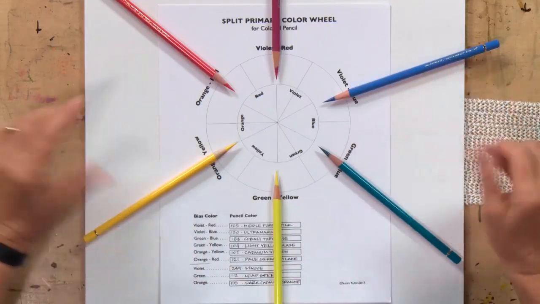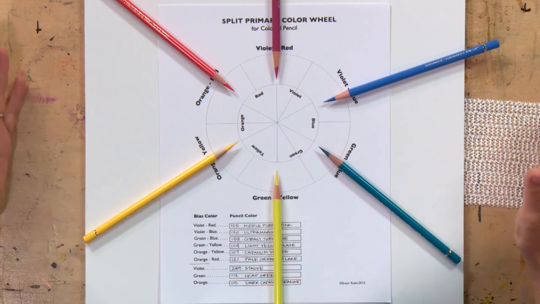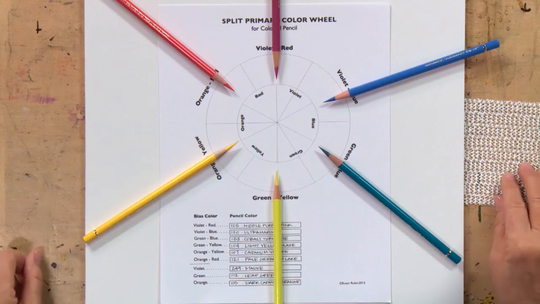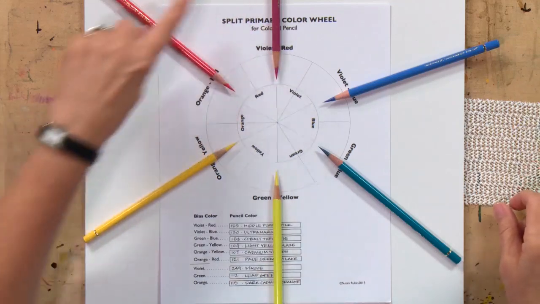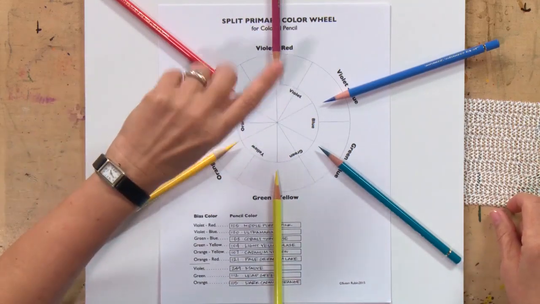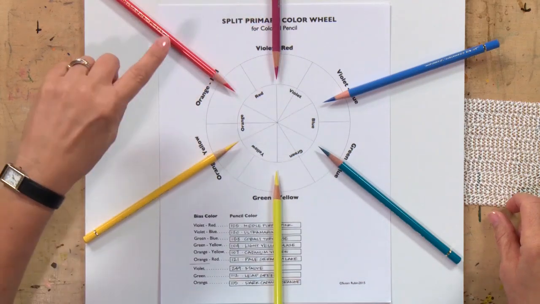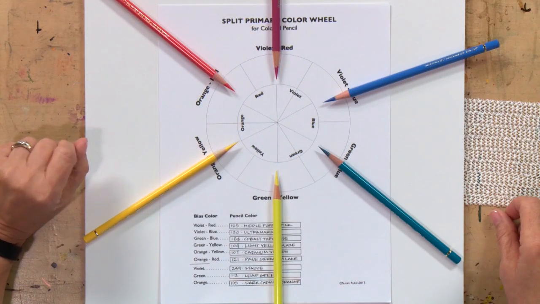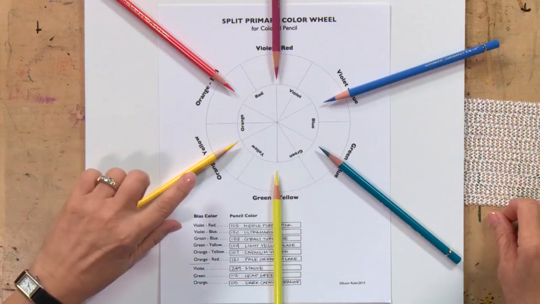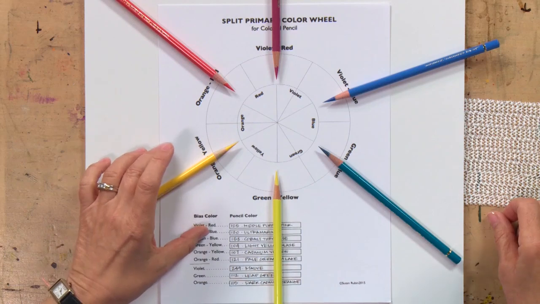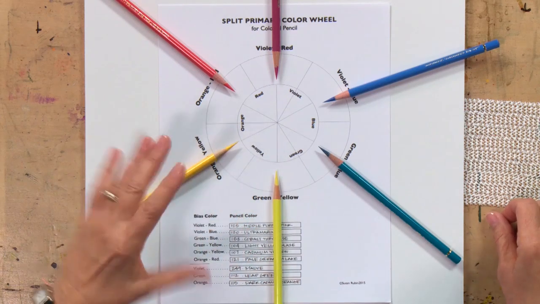You can see on my wheel in front of me that I've set up 2 reds, 2 blues, and 2 yellows, rather than just one of each. The reason is I'm looking at color bias. So I'm looking at reds and thinking, is this more the red of a raspberry or the red of a tomato? The raspberry is more of a violet red, the tomato is more of an orange red. When I think about yellows, I'm thinking, is it more like a school bus or a lemon? An orange yellow would definitely be the school bus, and a green yellow is like the lemon.